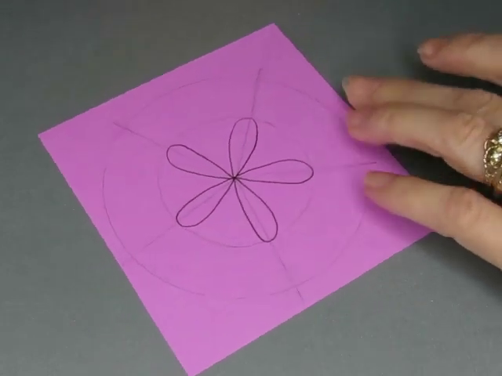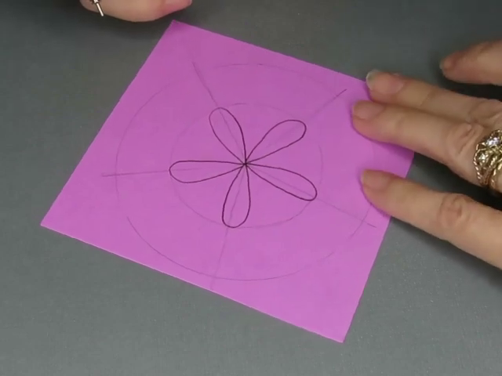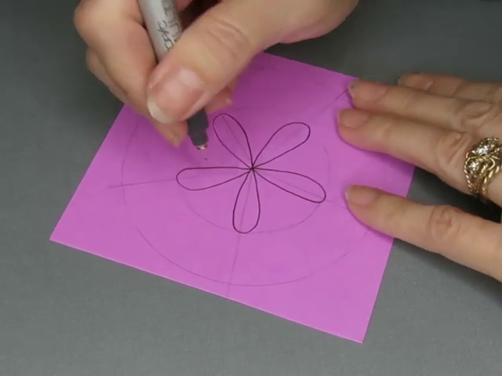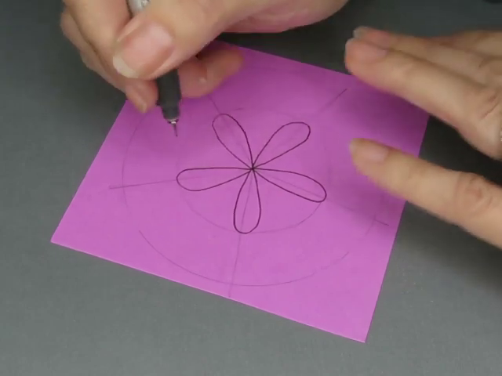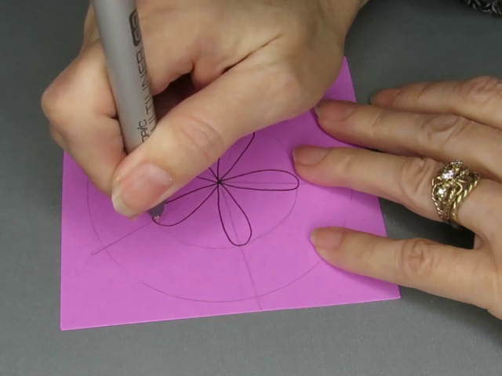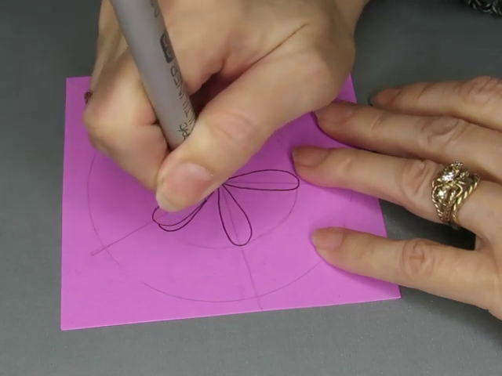Okay, so there's a teardrop shape. I'm going to feather that shape. Let's use feathering.